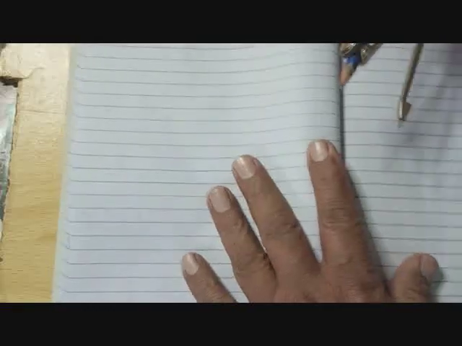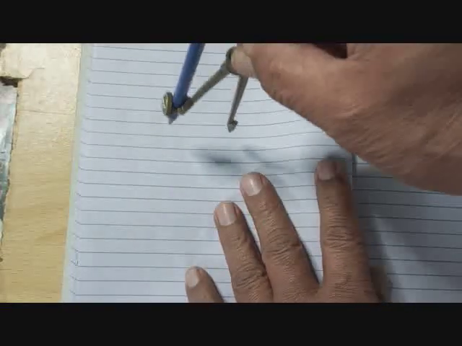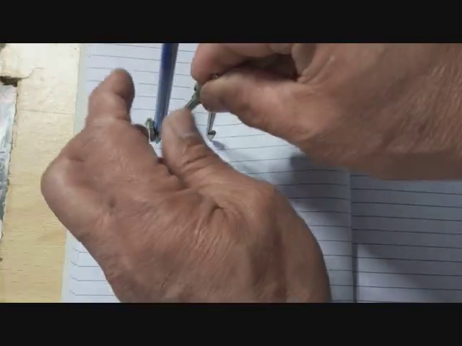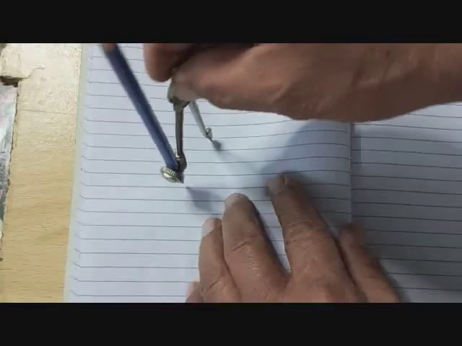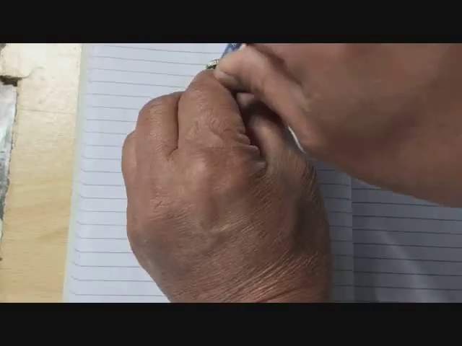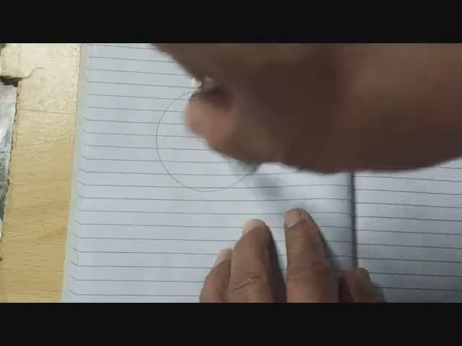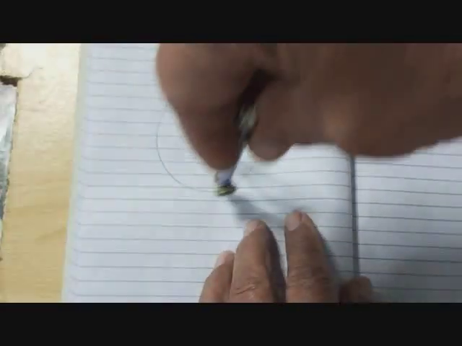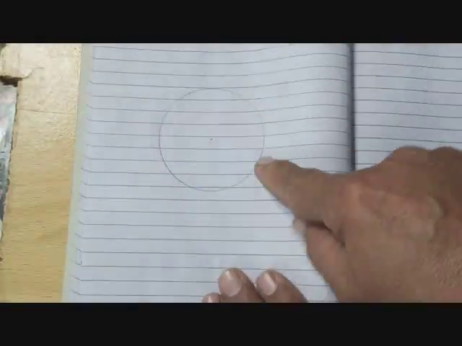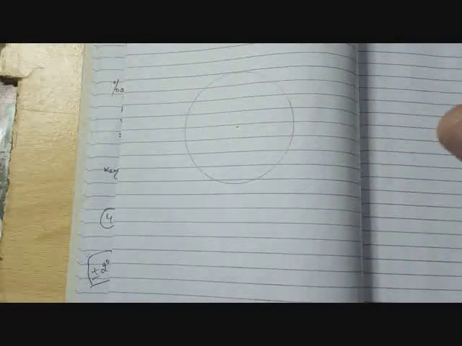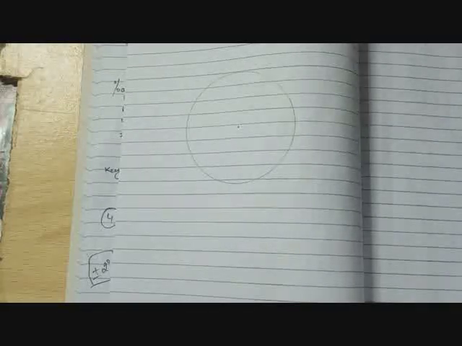Now first of all, what we will do, I'll just draw a circle to start the pie chart. Okay, now this is a circle. Now I have to represent data which is metro, bus, motor vehicle and cycle. So let me write it.